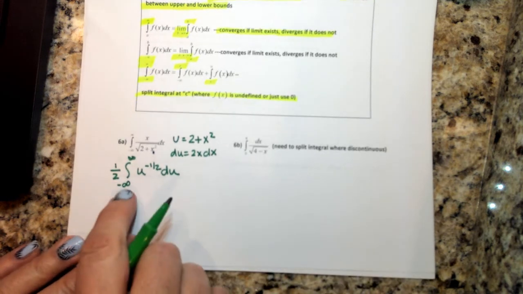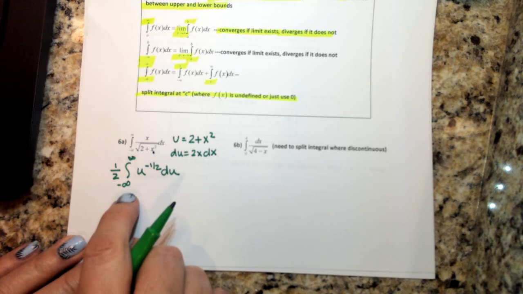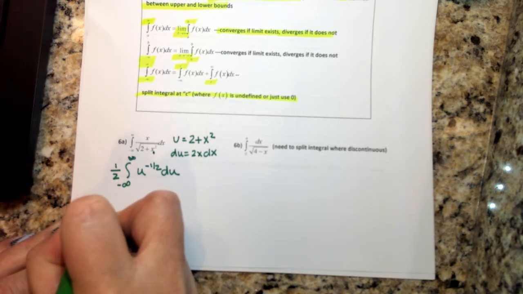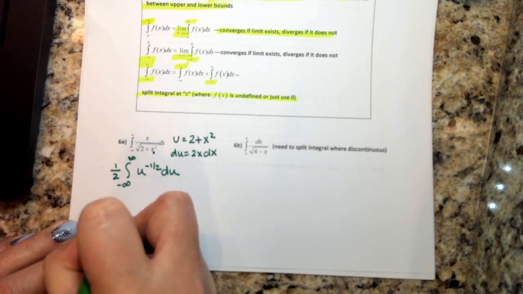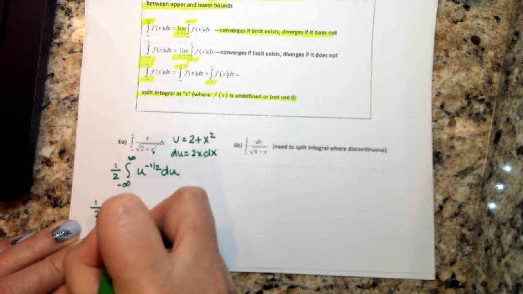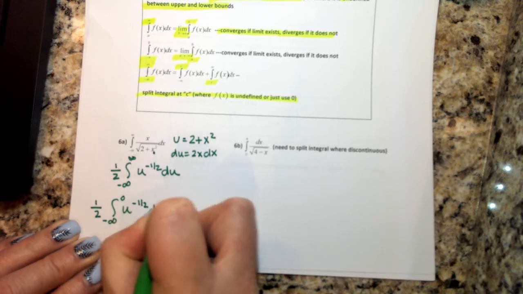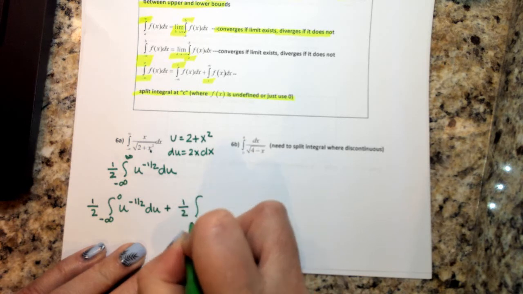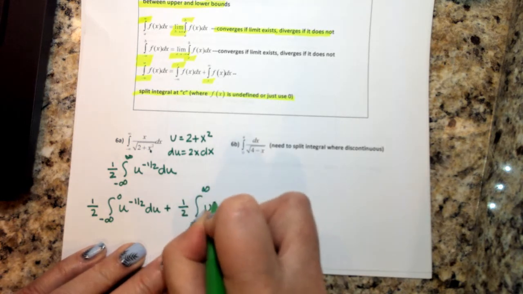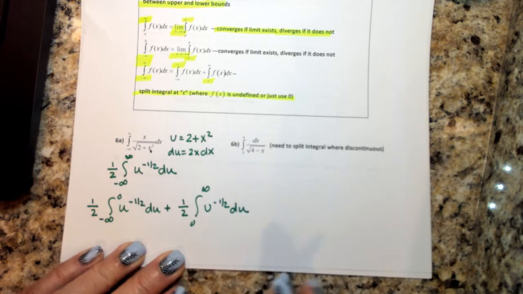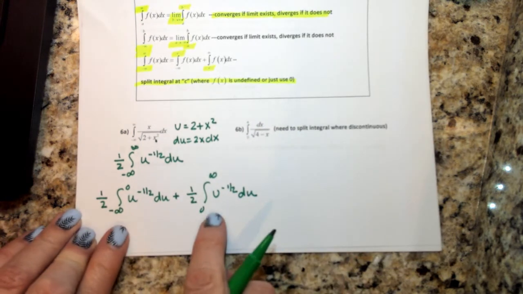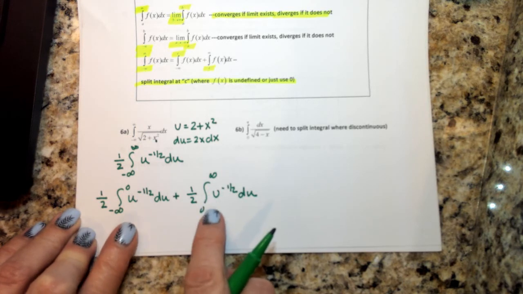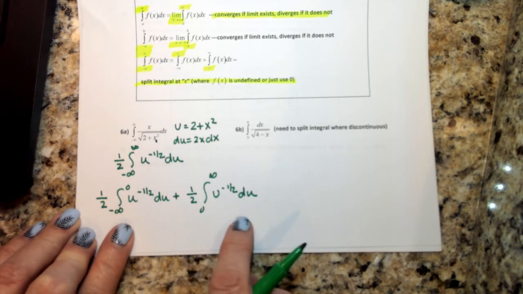So what I'm going to have to do is split my integral. Again, I'm going to split it at 0. So I have 1/2 times my integral of negative infinity to 0 of u to the negative 1/2 du plus 1/2 times my integral from 0 to infinity of u to the negative 1/2 du. So now remember, once you do your integration, as long as one of these diverges, the whole thing is going to diverge.